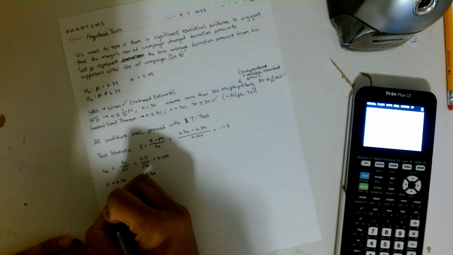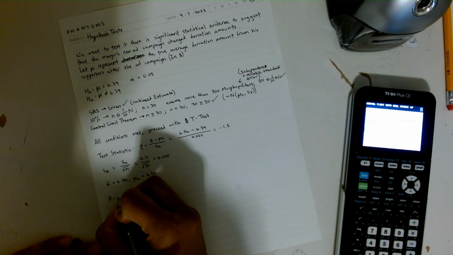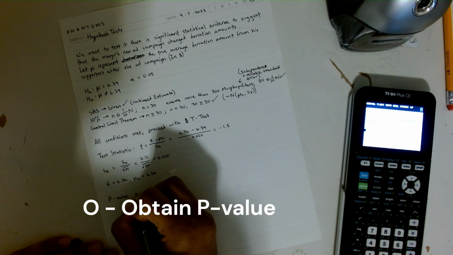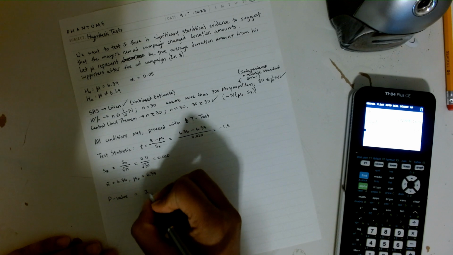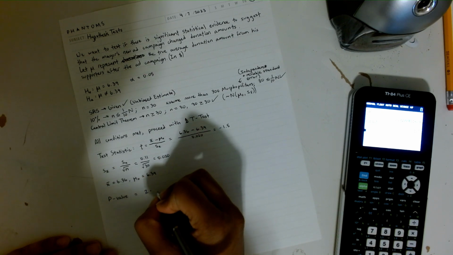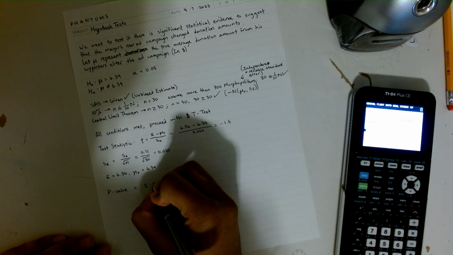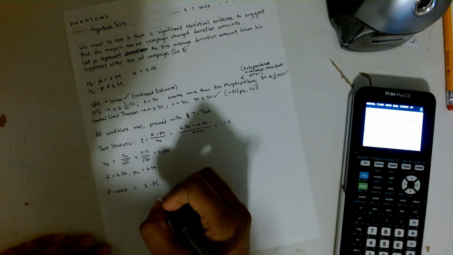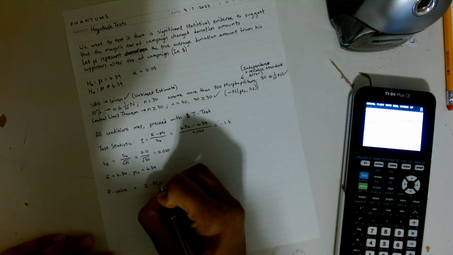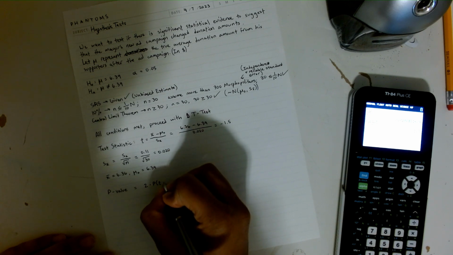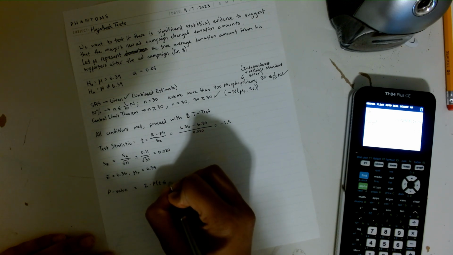So now we're going to jump to the O of PHANTOMS, which stands for obtain p-value, and we are going to do that by writing down 2 times, because this is a two-tailed test, we have to multiply by 2, the probability of t less than or equal to negative 1.5.